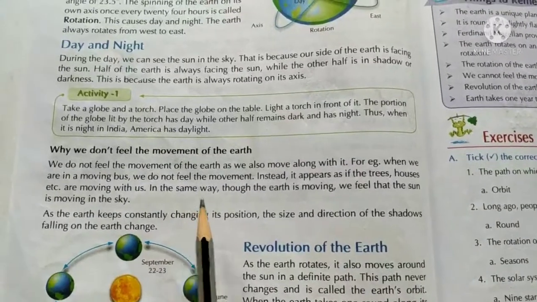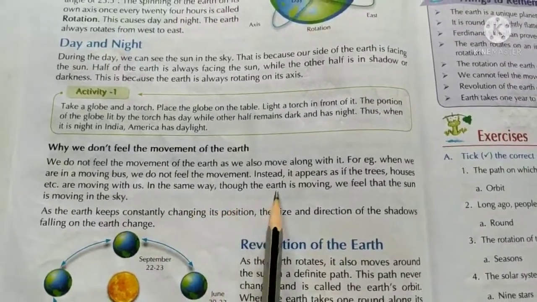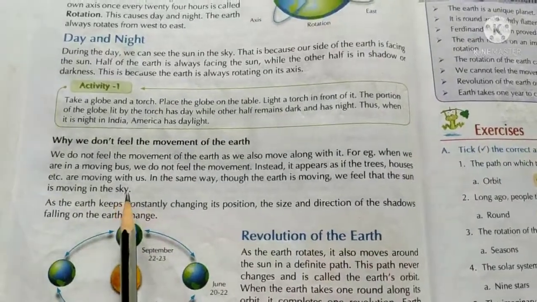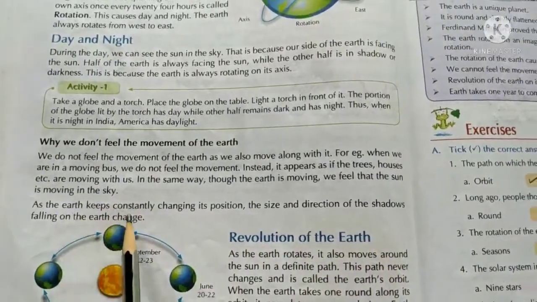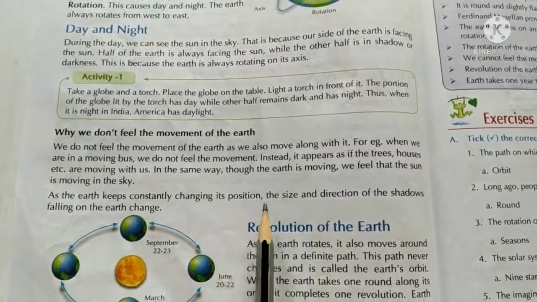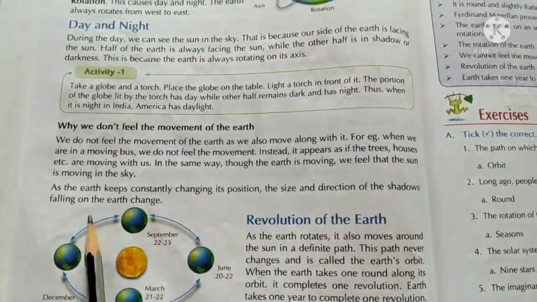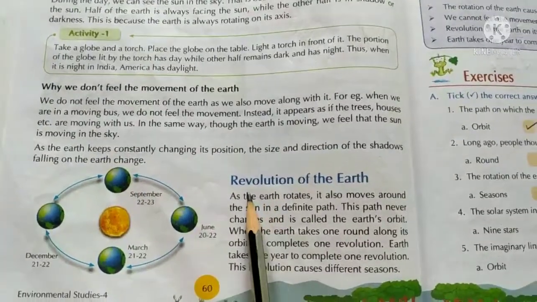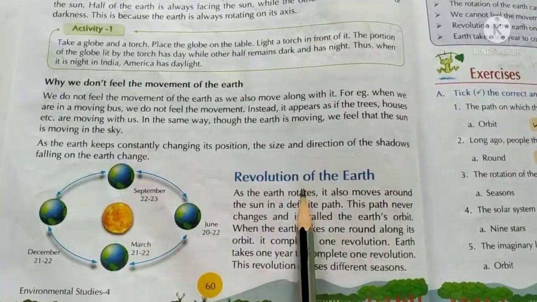In the same way, though the earth is moving, we feel that the sun is moving in the sky, right? As the earth keeps constantly changing its position, the size and direction of the shadows falling on the earth change. Now, the second type of earth's movement is revolution.